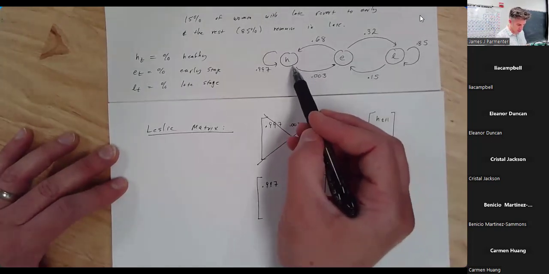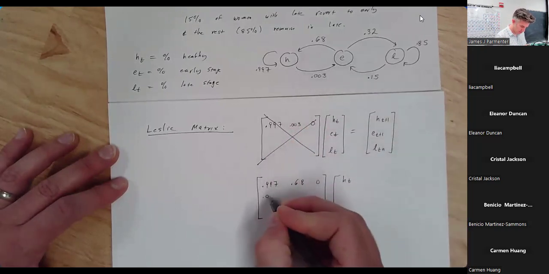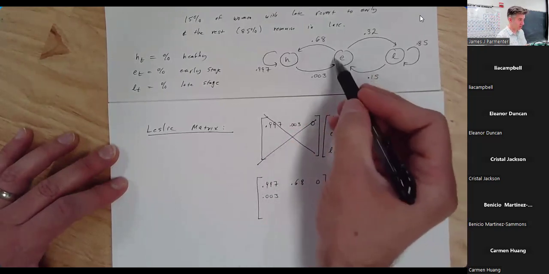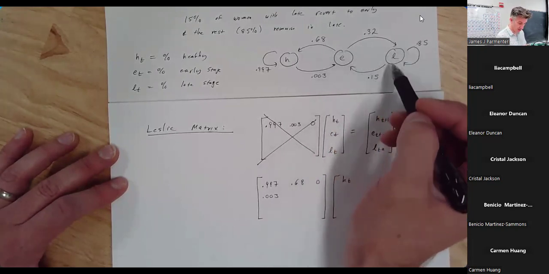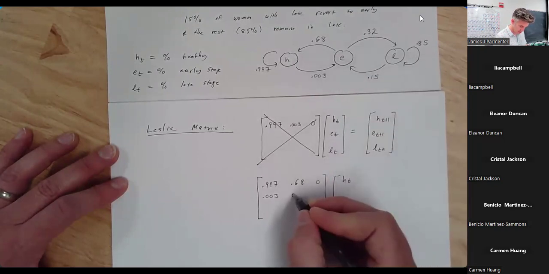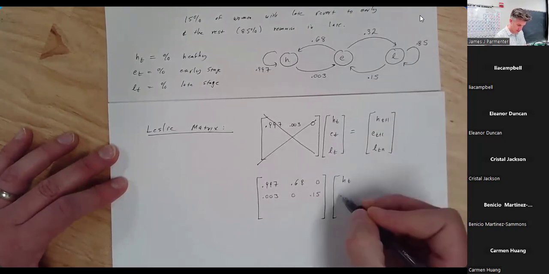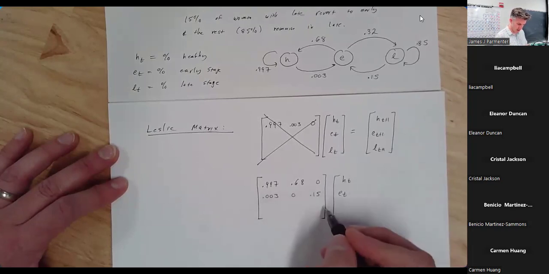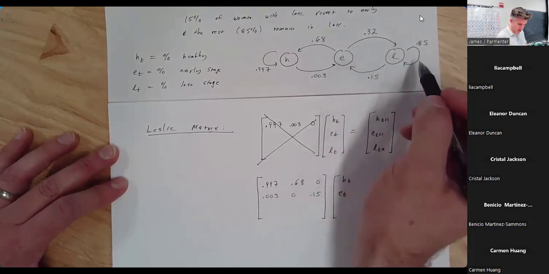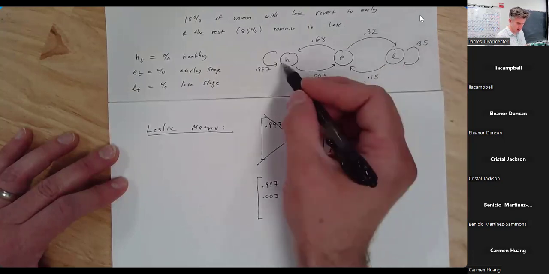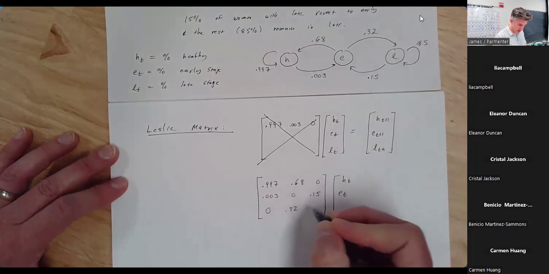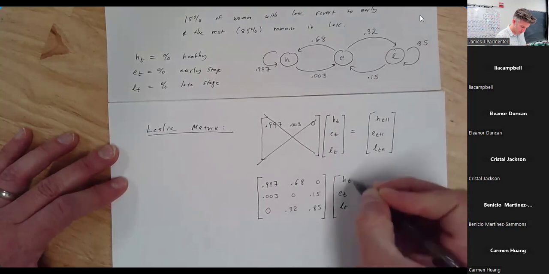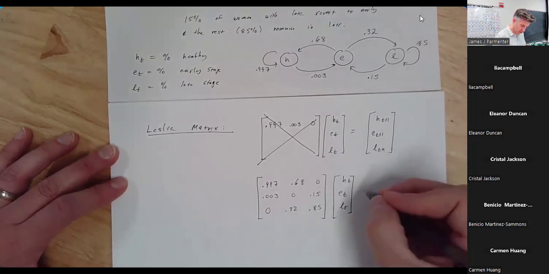So I should have 0.003 of the healthy. None of the early actually stay early, right? There's no arrow pointing back into itself. And 15% of the late. Thirdly, all the things going into the late are 32%. So I should say none of the healthy, 32% of the early, and 85% of the late. And that is what our Leslie matrix should look like.